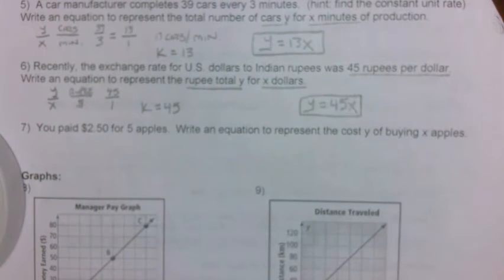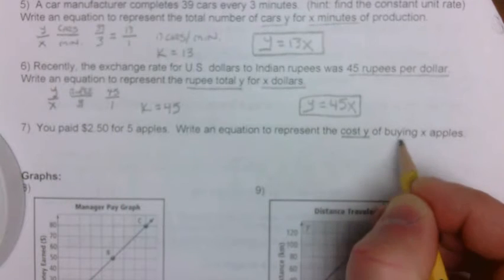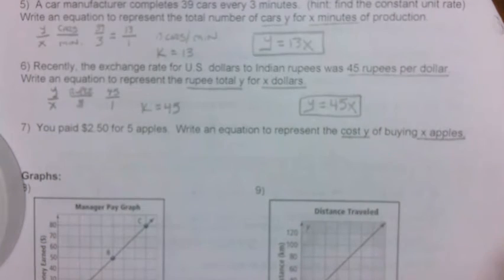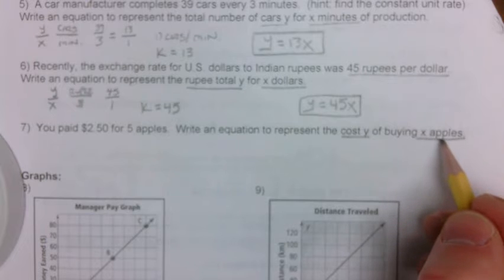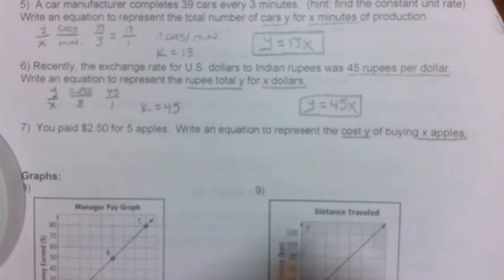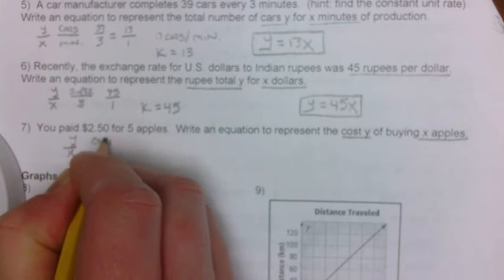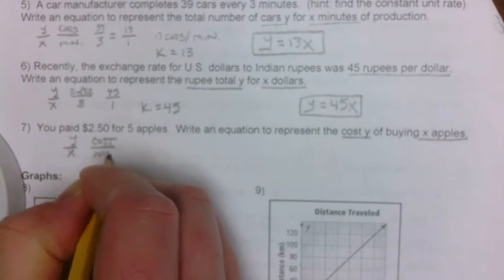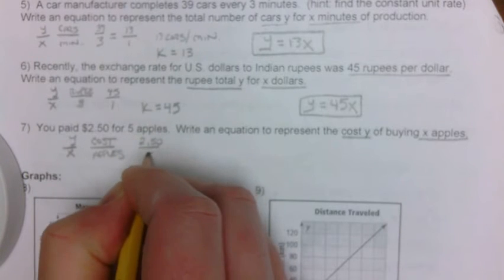Y equals 45x. In example 7, you paid $2.50 for 5 apples. Write an equation to represent the cost, which is our y variable, of buying x apples. All right, so we can buy as many apples as we want, which is why it's the independent variable x. The cost depends upon how many apples we get, which is why cost is dependent. Y over x means that we're going to be doing the cost over the apples. And in this case, it was $2.50 for 5 apples.